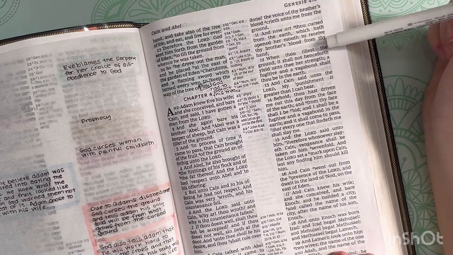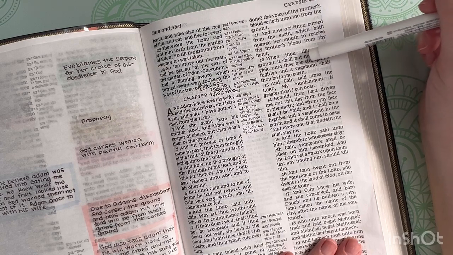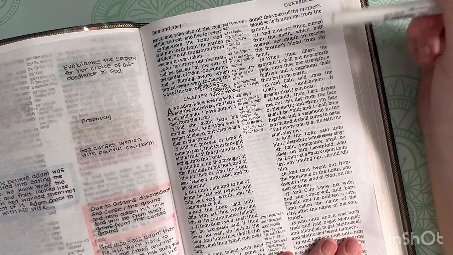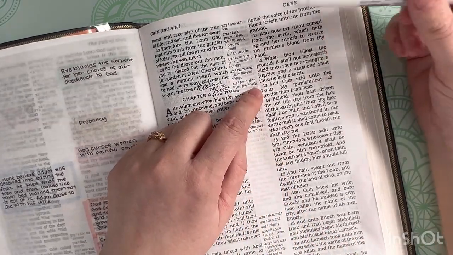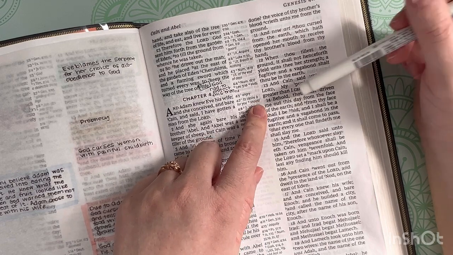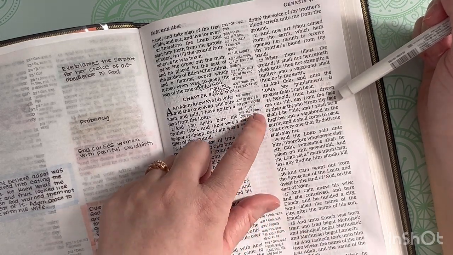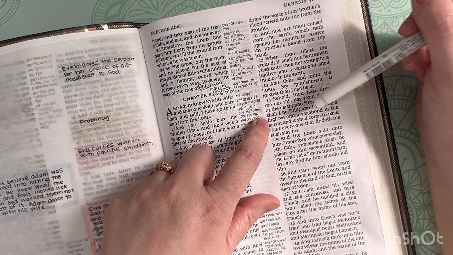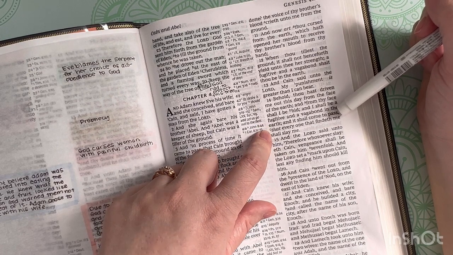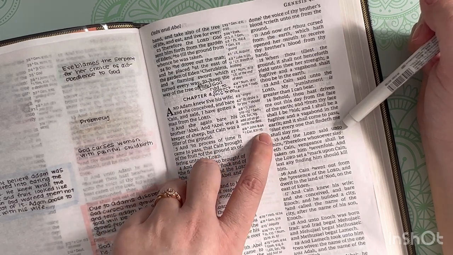And when thou tillest the ground, it shall not henceforth yield unto thee her strength. A fugitive and a vagabond shalt thou be in the earth. And Cain said unto the Lord, my punishment is greater than I can bear. Behold, thou hast driven me out this day from the face of the earth, and from thy face shall I be hid. And I shall be a fugitive and a vagabond in the earth, and it shall come to pass that every one that findeth me shall slay me. So Cain is very afraid.